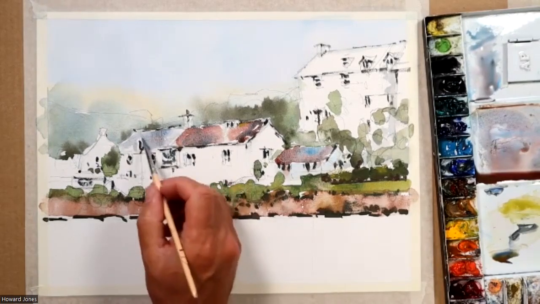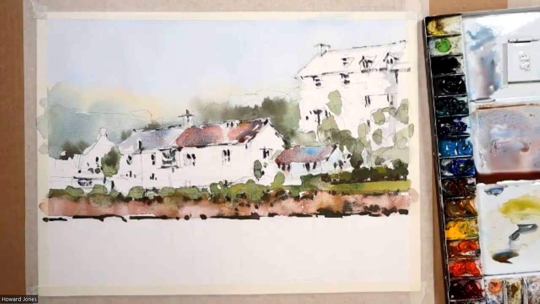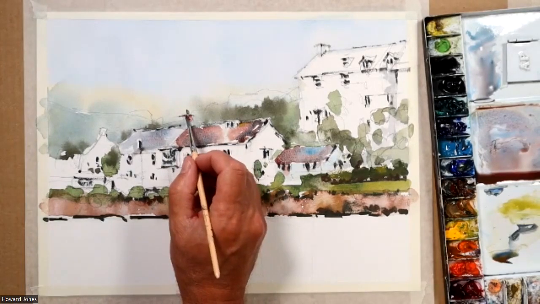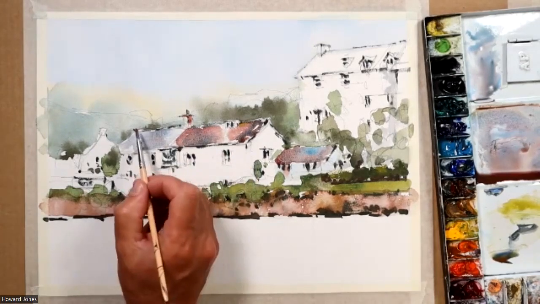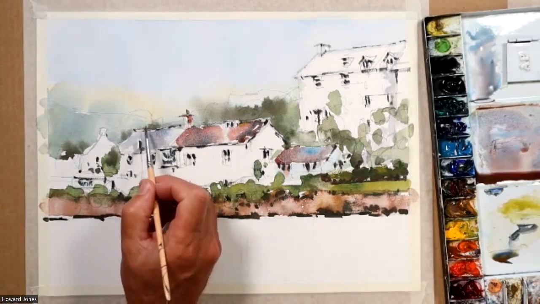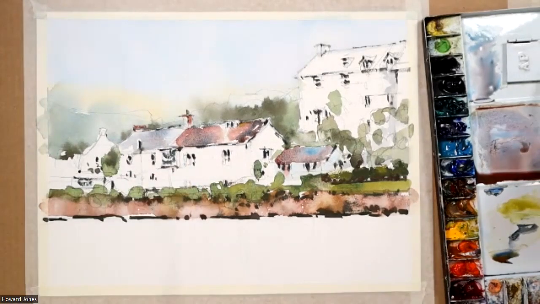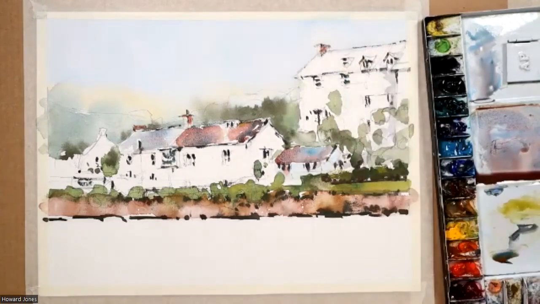Now the chimney stacks are nice and warm. So I'll take a little bit of cadmium red, bit of burnt sienna, and we'll give them their local color, which of course, as you can see from the photo, is red. There's a chimney that I didn't draw in, but we could just hint upon it with a bit of colored paint there. Seems to be a hint of red up here on that chimney.